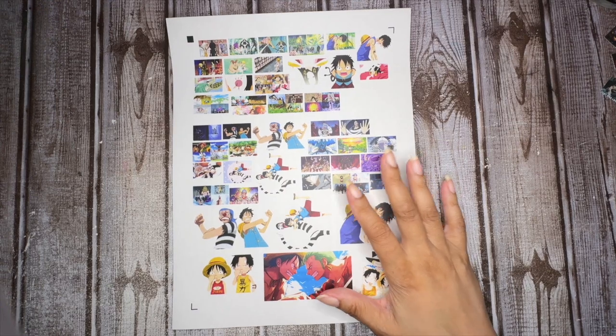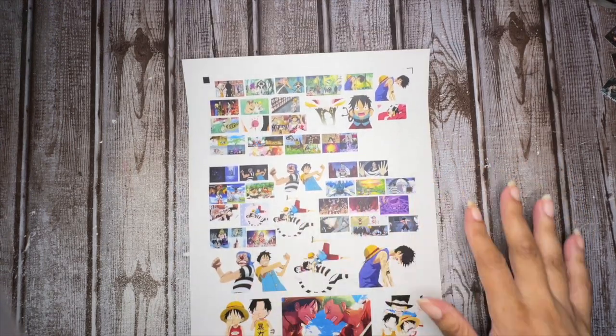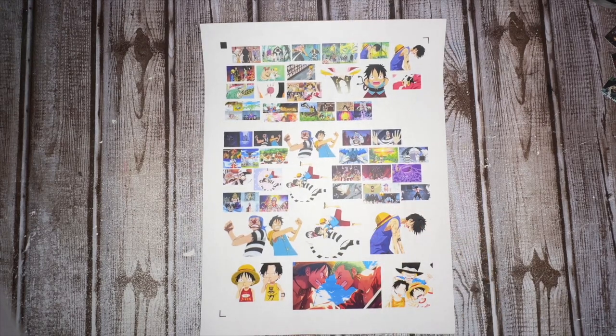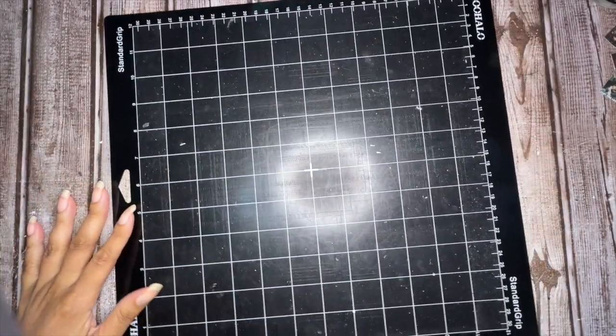Okay, so we have it all printed out on my sticker paper here. Everything looks good. I love the colors, everything like that. So now it's time to print and cut them, or I should say cut them since we've done the print part. And so I just use a generic matte, it's fine.